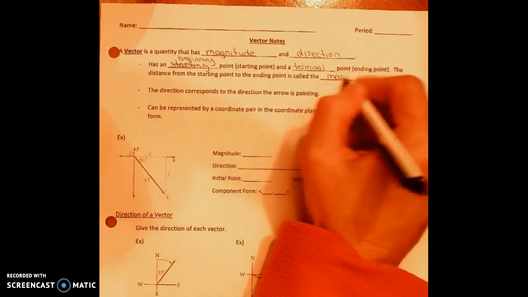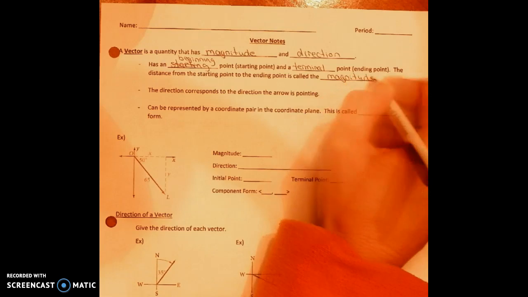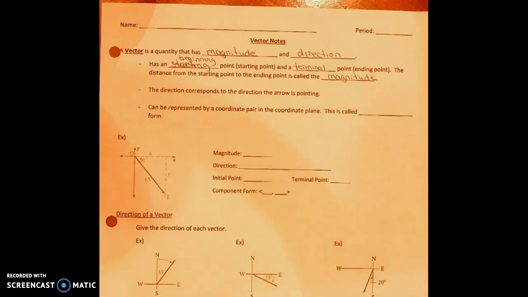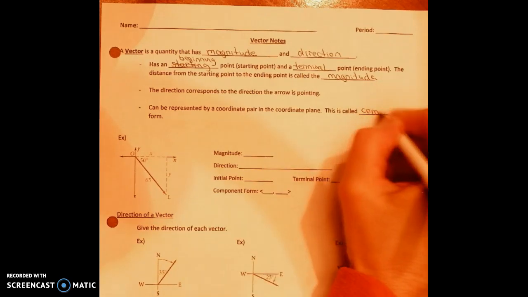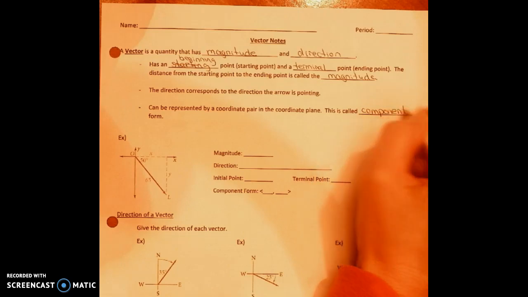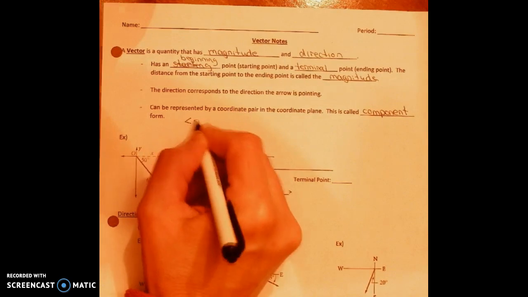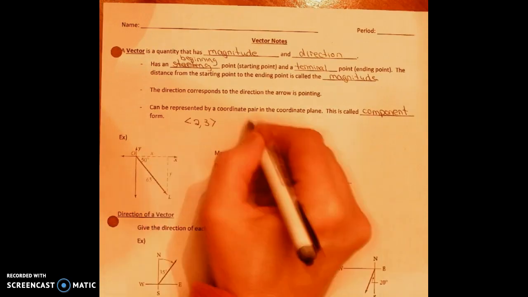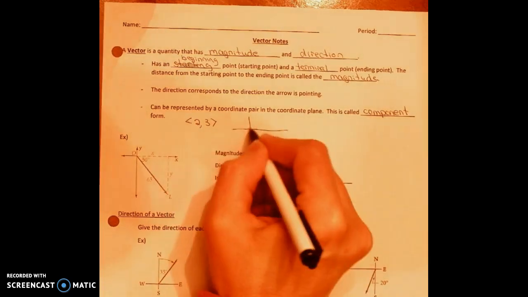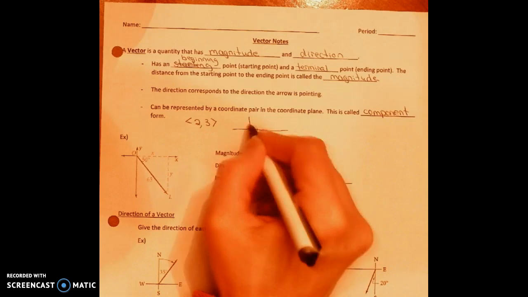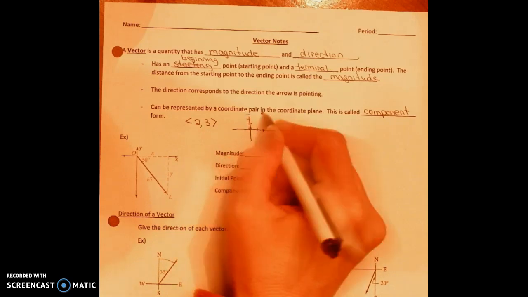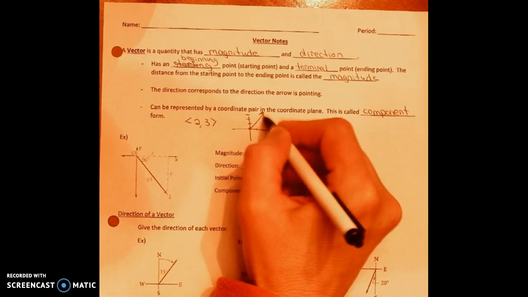We're going to show you some examples here in just a second, just trying to get out some vocabulary. The direction corresponds to the direction the arrow is pointing, and a vector can be represented by a coordinate pair in the ordinate plane. This is called the component form. So, for example, I can give you the following vector (2, 3). In that case, it starts at the origin, and we're literally going right 2 and up 3. There's the ending point, and this is my vector.